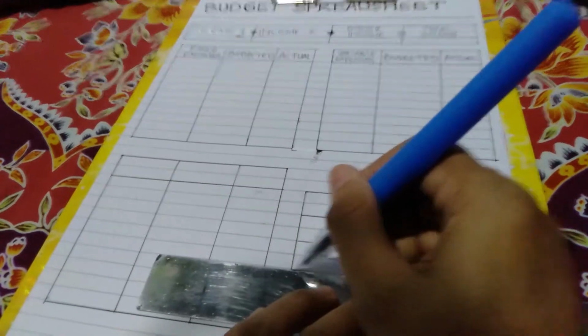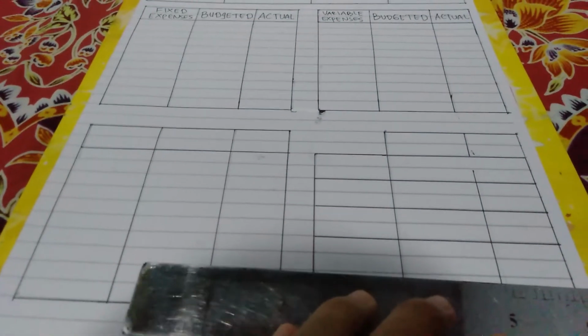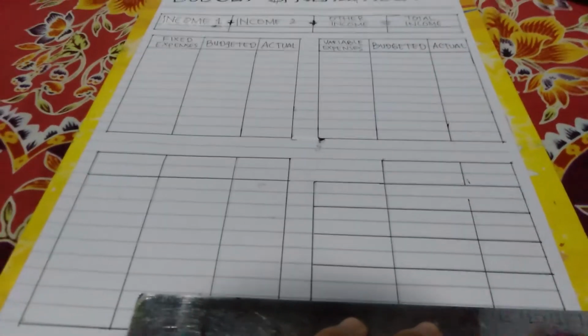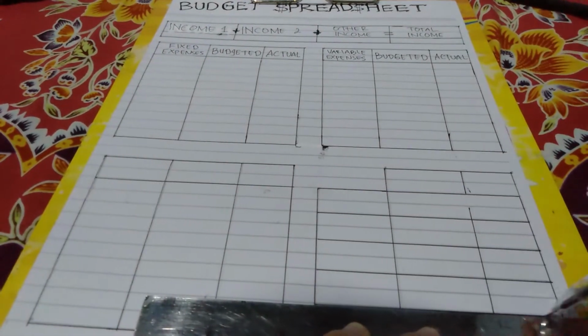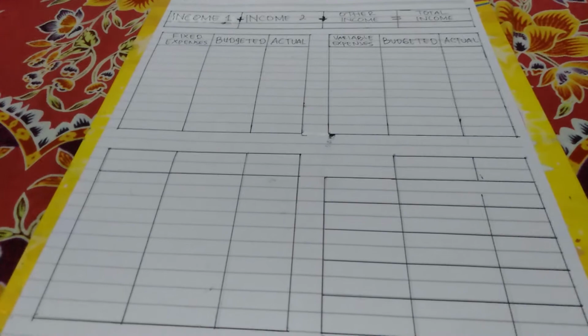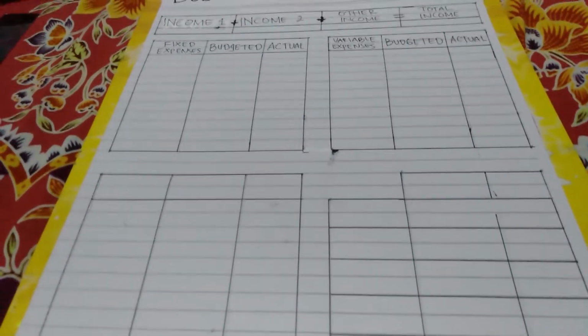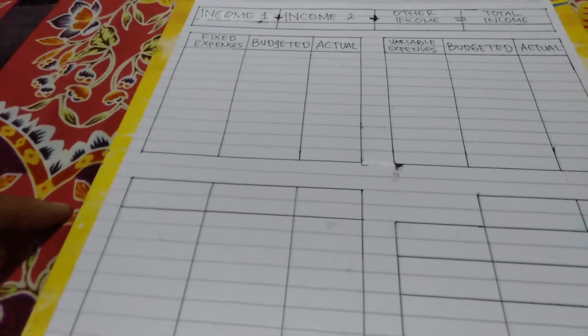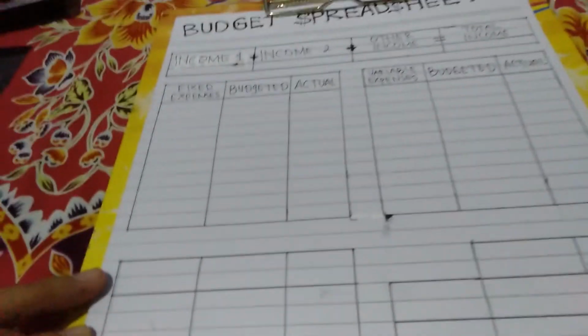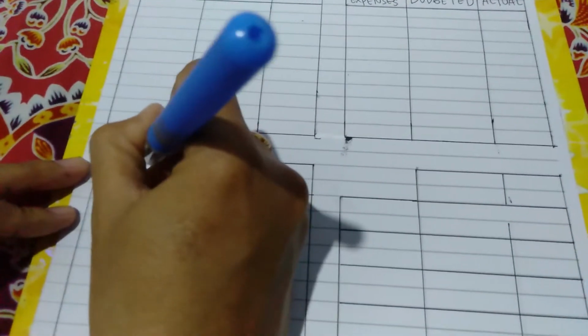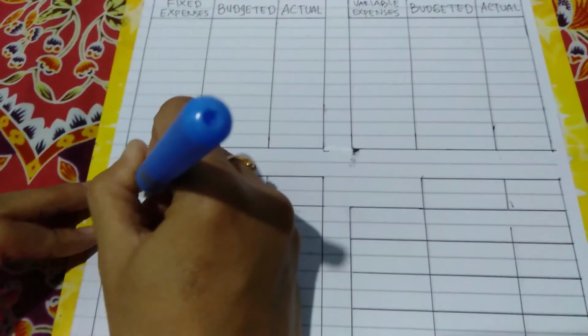Maybe I have more from the budget expenses and the actual one, so there is some savings. I'm trying to put it on my fourth table. So this is debt or savings with the budget and the actual one.